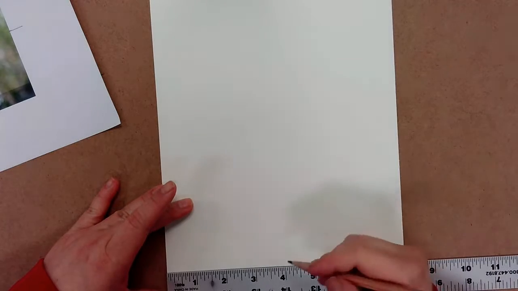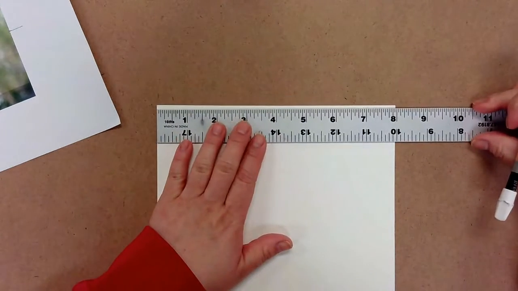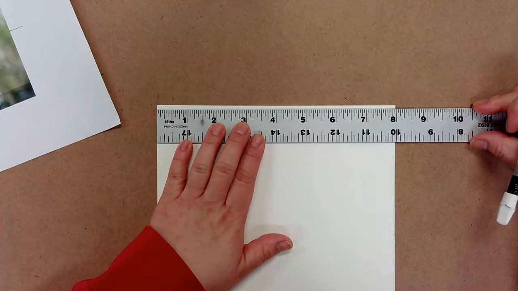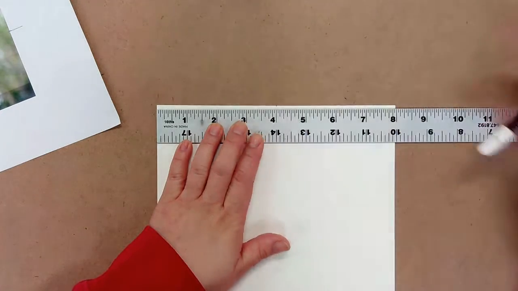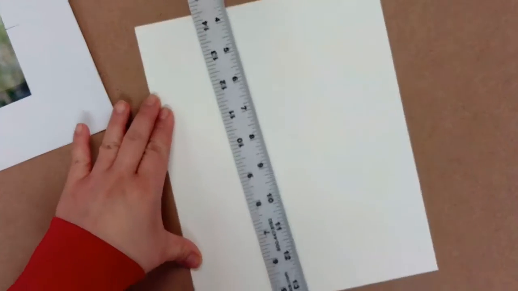Now that I have my photo reference gridded, I am going to apply the same grid to my 8 by 10 paper. I'm just going to divide it in half vertically and horizontally using the same method of creating the anchor points at the top and bottom, and then connecting it with a straight edge.